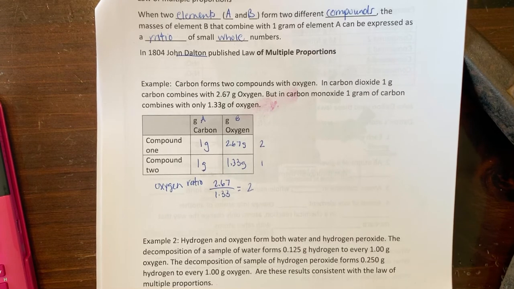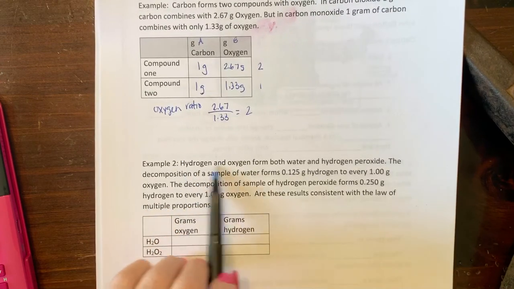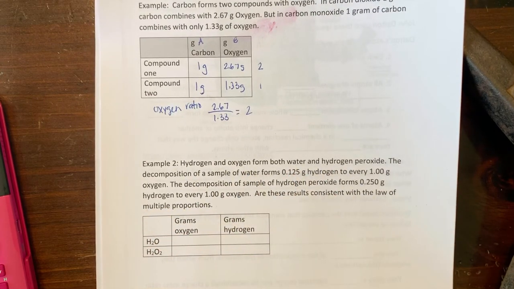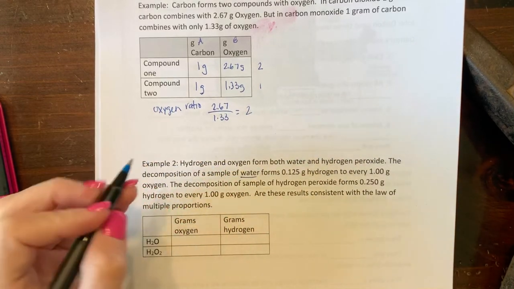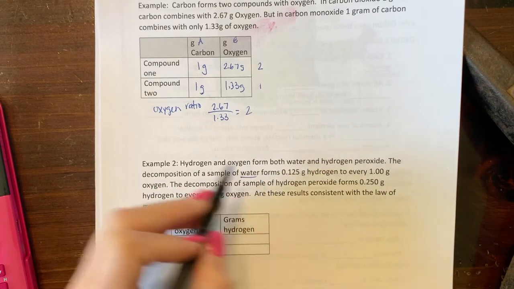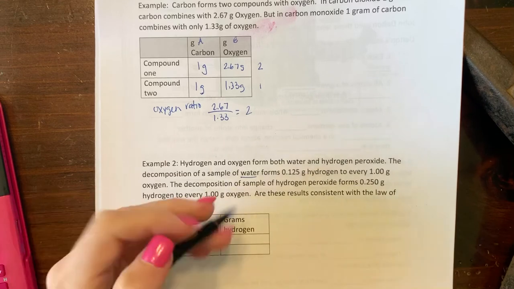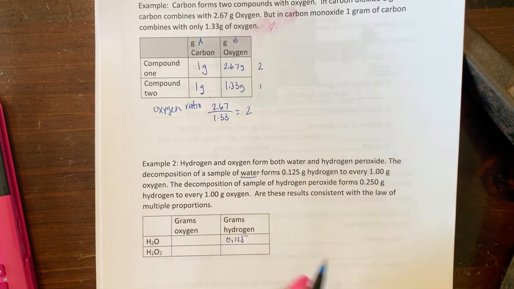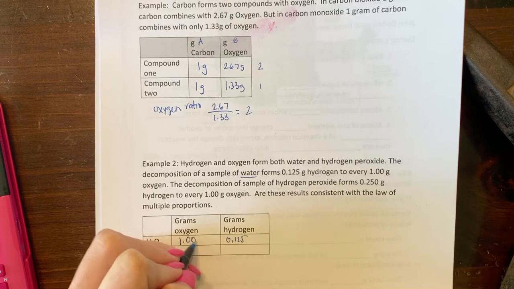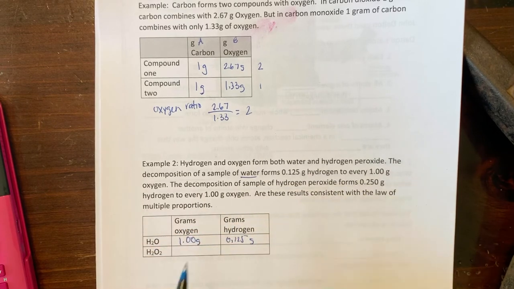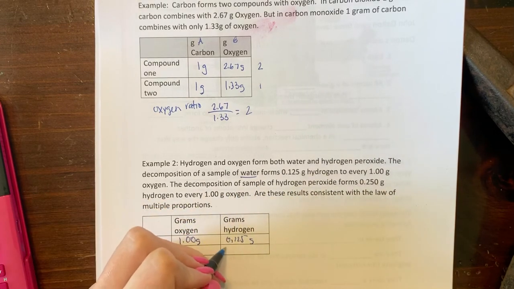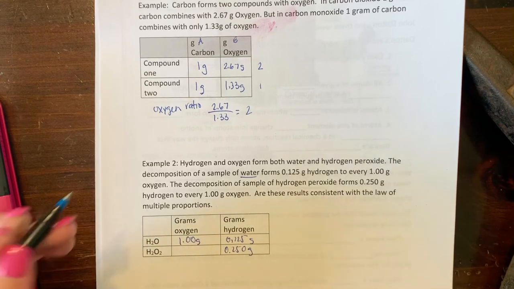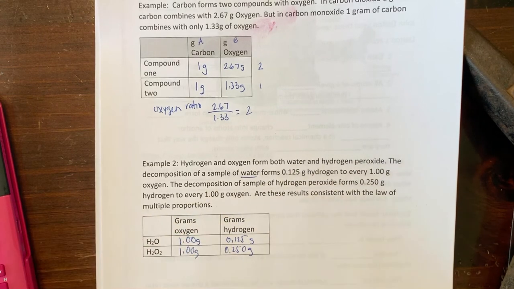All right. Now let's look at another one. Hydrogen and oxygen can form water or hydrogen peroxide. When we decompose water, we get, make sure I get this table right, 0.125 grams of hydrogen for every 1.00 grams of oxygen. And in hydrogen peroxide, we get 0.250 grams of hydrogen for every 1 gram of oxygen. So here, this is staying the same. Let's look at what changed.